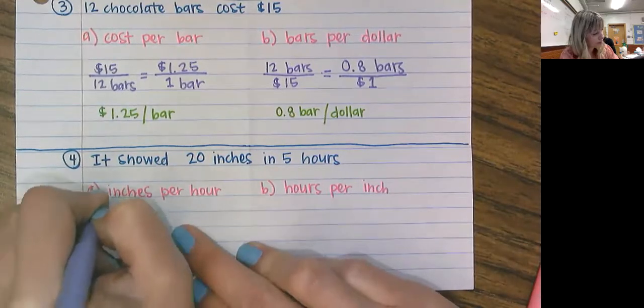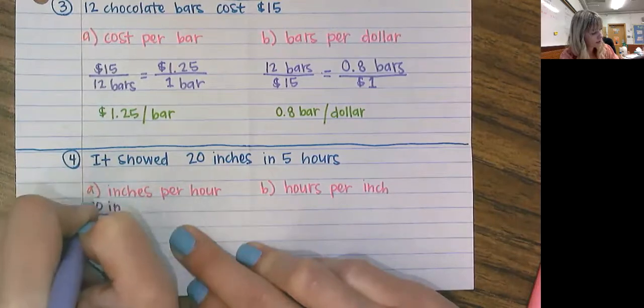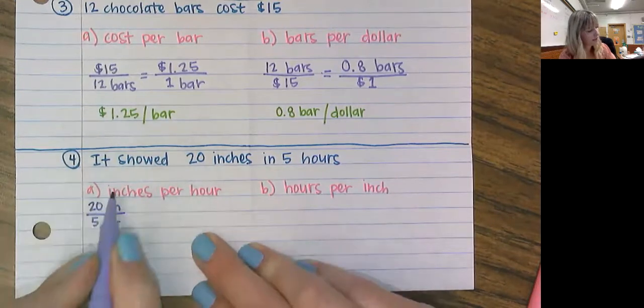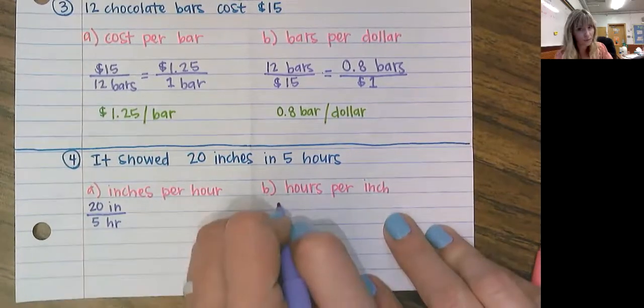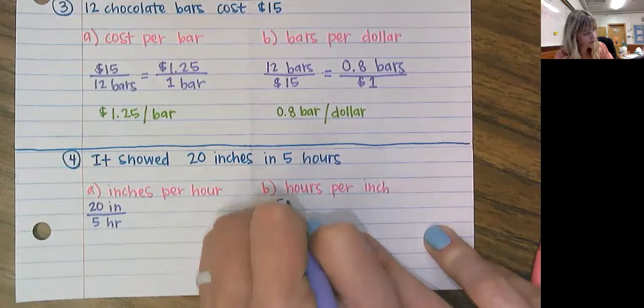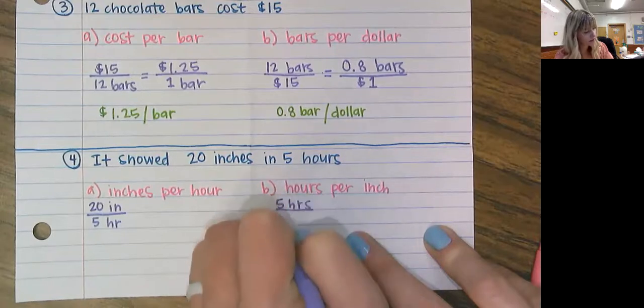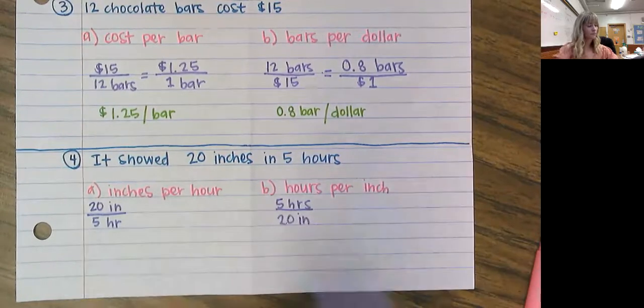Inches per hour. 20 inches in 5 hours. See how I followed the order of the words? 20 inches over 5 hours. This one switches it around. 5 hours over 20 inches. You got a couple minutes to finish those two problems.